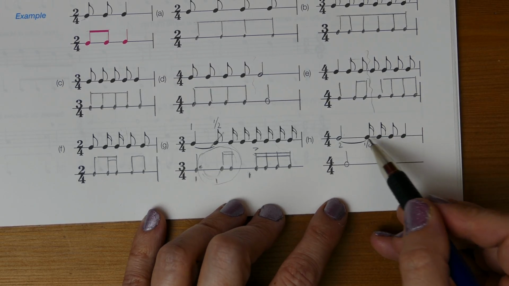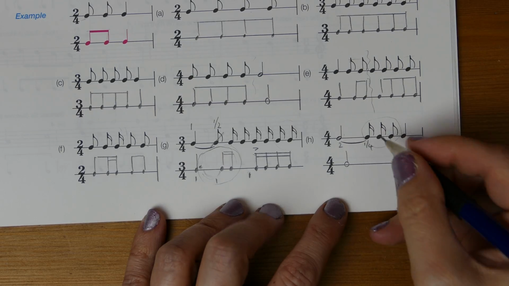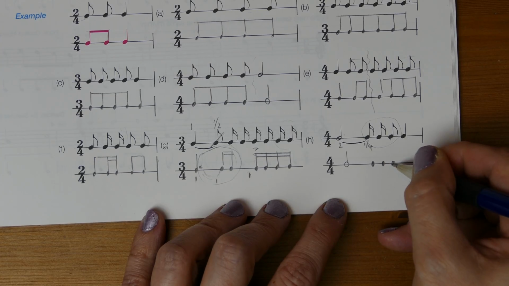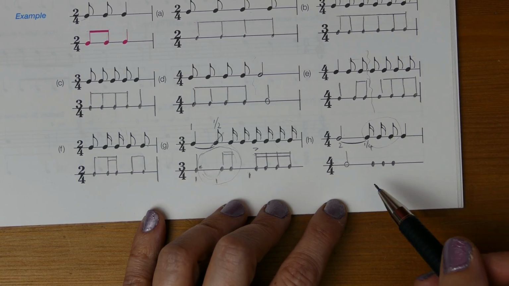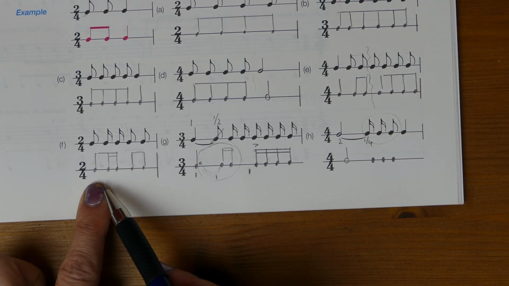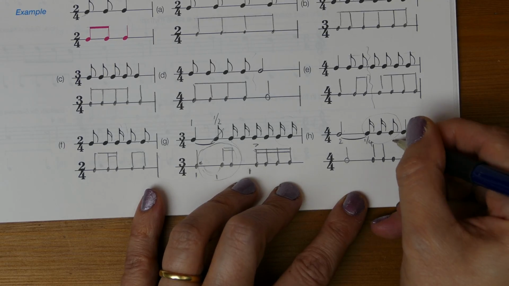However, we've got quarter, quarter, half, which all together makes a full beat, and so we would beam those together just as we would before. It's exactly the same principle as we've just done here. Don't let the fact that there's a tie confuse things. It's exactly the same principle.